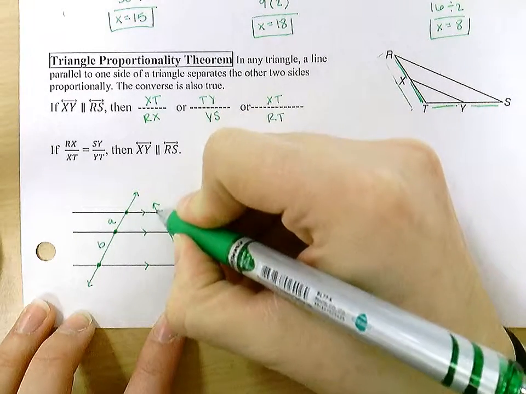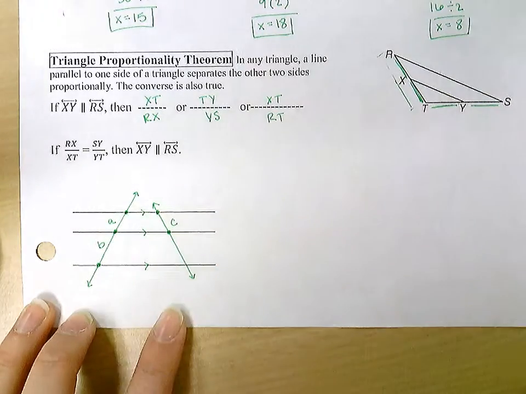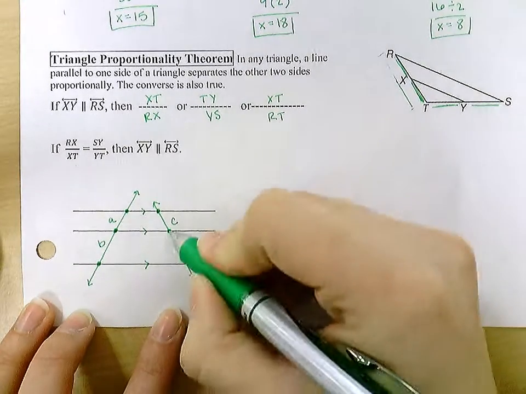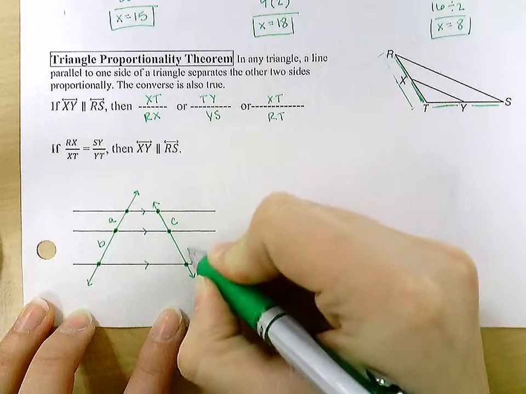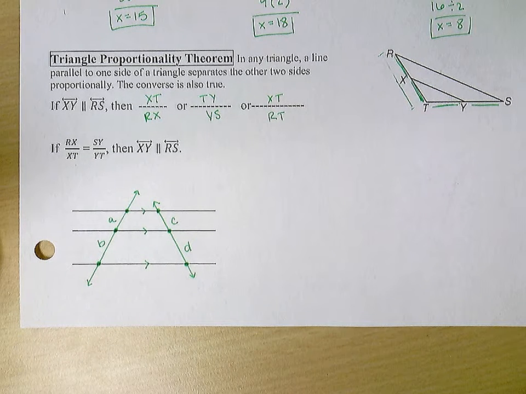Then over here, on this line, between these 2 points, is segment C. And between these 2 points is segment D. Okay, I'm going to show you how you can write out these proportions. There's multiple ways that you could do this.